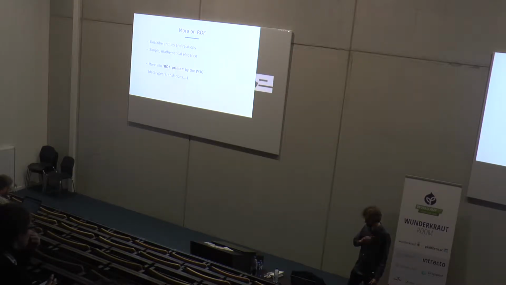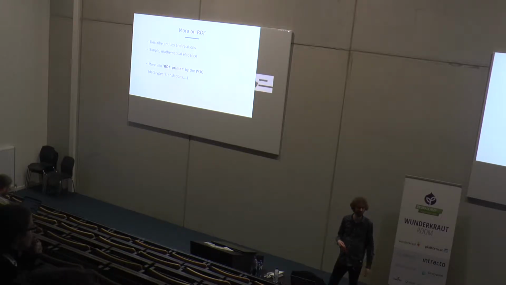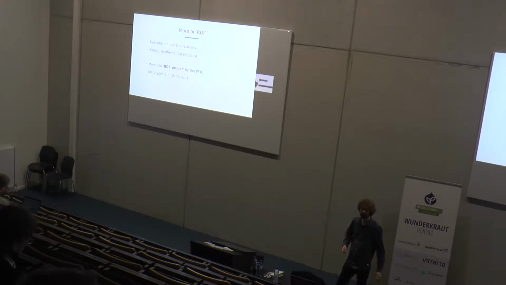If you want to know more about RDF as such, and you really want to dive in, I can highly recommend the RDF primer, which is W3C documentation, which might not be your average source of documentation. Normally, if you have to go back to the W3C pages, you're already at the edge of despair, probably. But in this case, it's really a nice introduction on the subject, and it's one of the better sources out there.